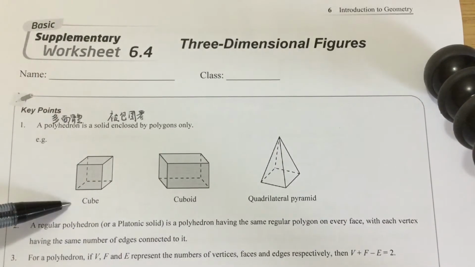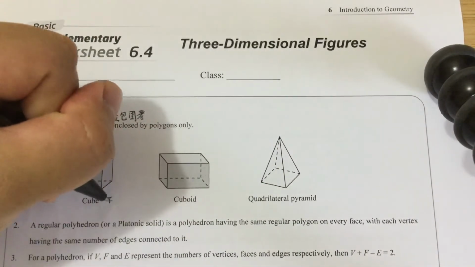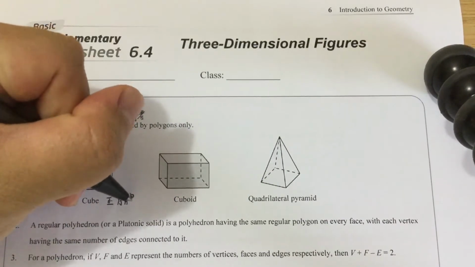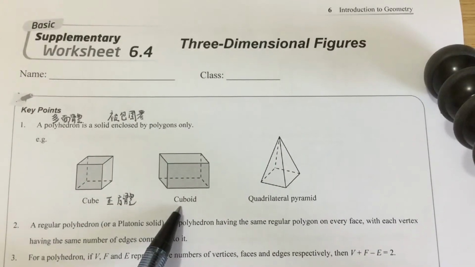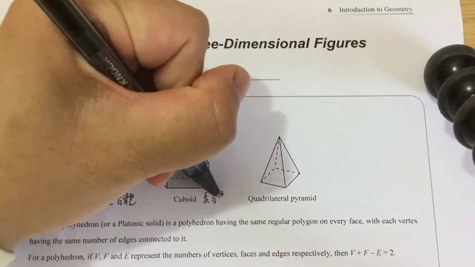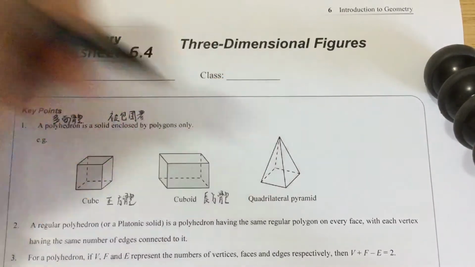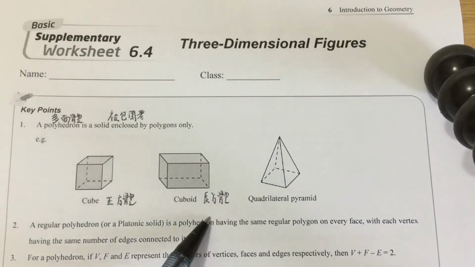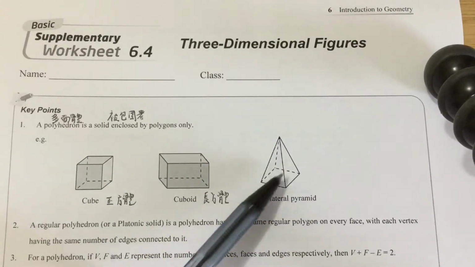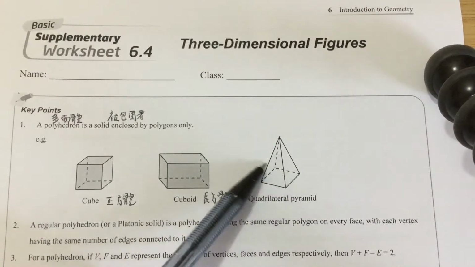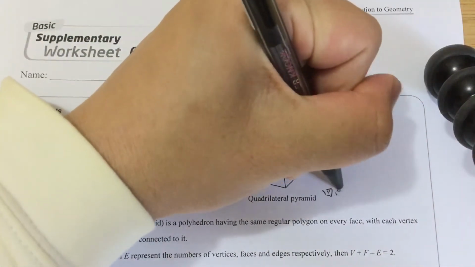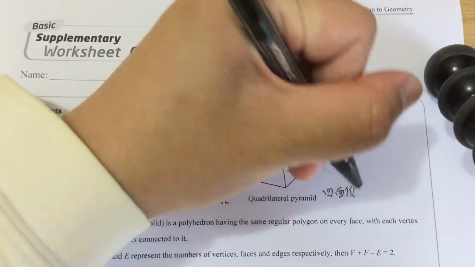So we have three different examples. This one is called cube. In Chinese called 正方體. The second one is called cuboid. Cuboid in Chinese is called 長方體. Okay, you may have learned this word in the area and volume chapter 8. So make sure that you remember this. And the last one is the quadrilateral pyramid. In Chinese, 四面錐體. All of these are polyhedrons.